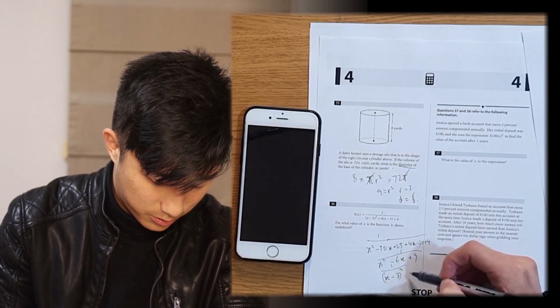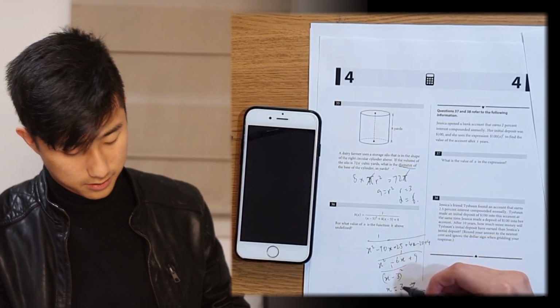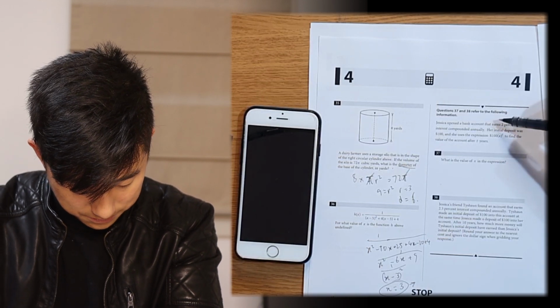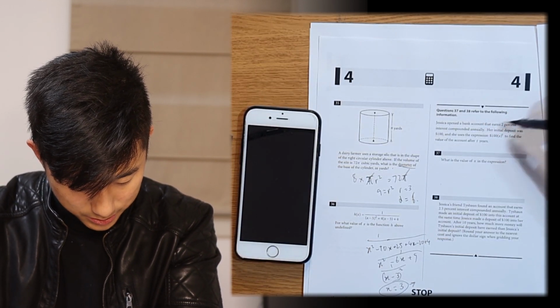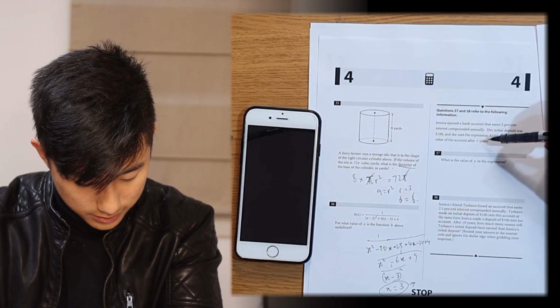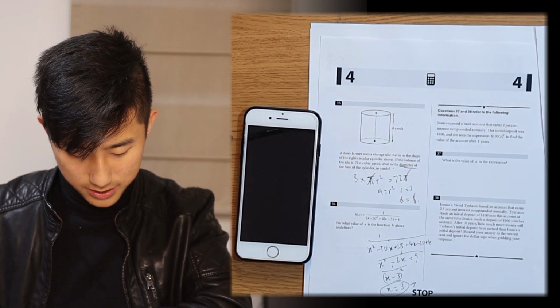It's kind of like leading up to it, so x is equal to 3 means undefined. What is the value of x in this expression? In the bank account, 2% per interest compound annually, initial deposit 100, chooses this to find the value of the account in 2 years. So what do I need to write this as?